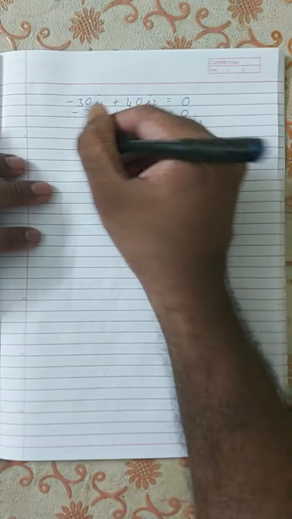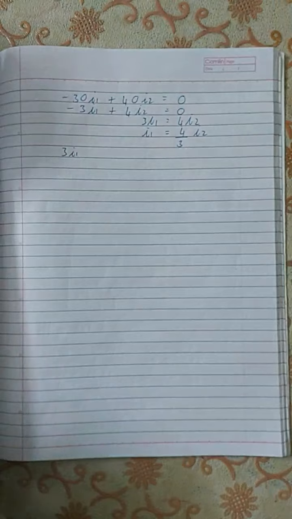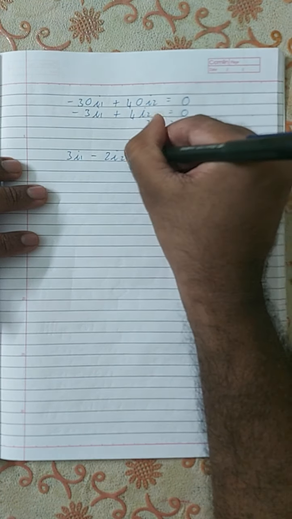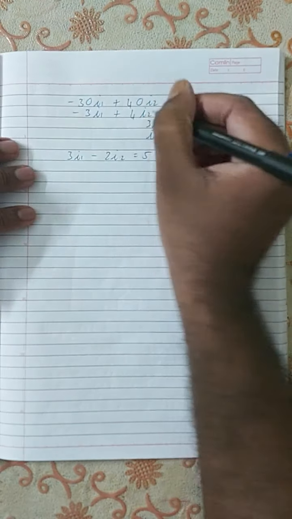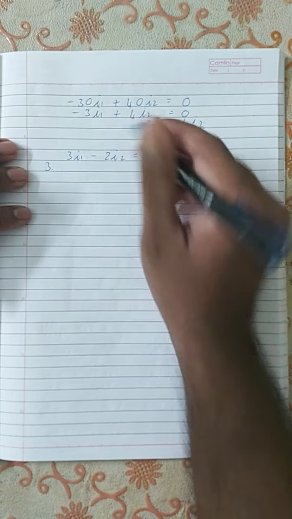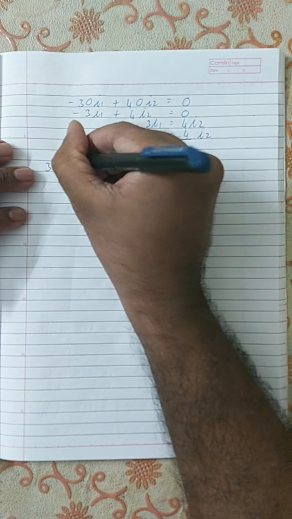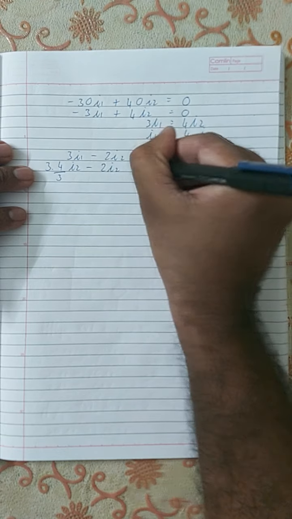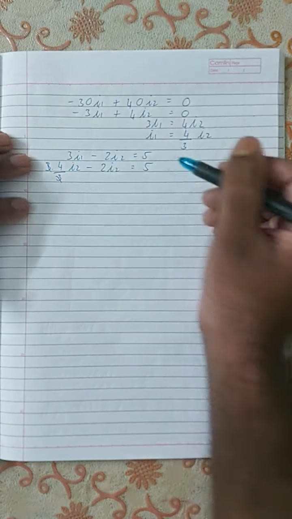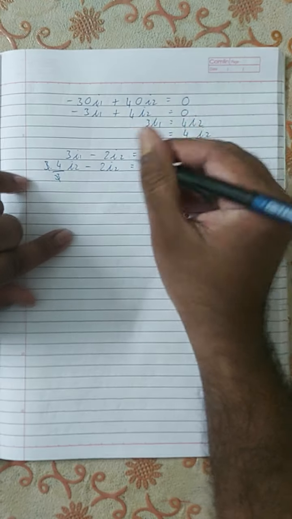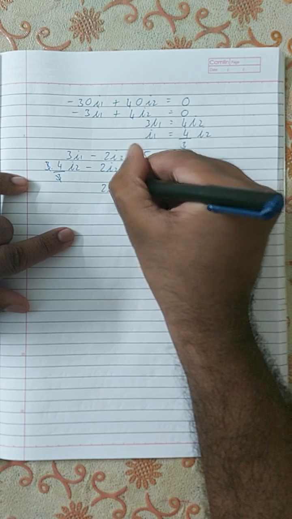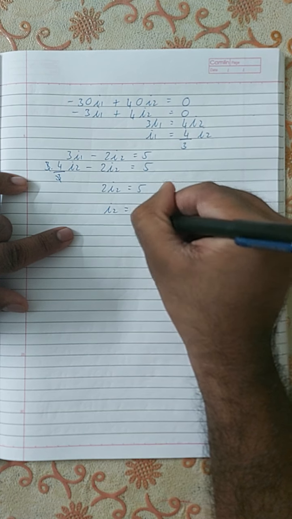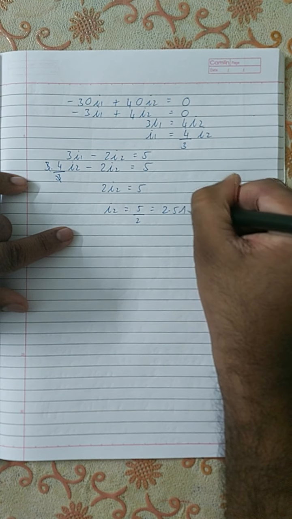The equation is 3i1 minus 2i2 is equal to 5. So this will now become 3 into, and what is i1? i1 is 4/3 i2. So 3 times 4/3 i2 minus 2i2 is equal to 5. The 3 and 3 cancel each other. We have 4i2 minus 2i2, which is 2i2, equal to 5. Therefore, i2 is equal to 5/2, which is equal to 2.5 amperes.